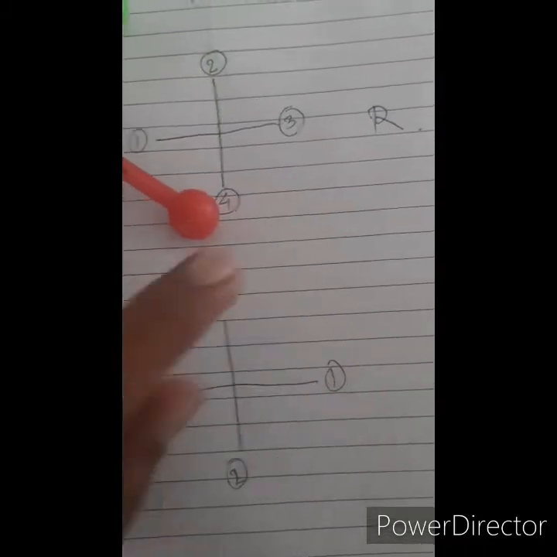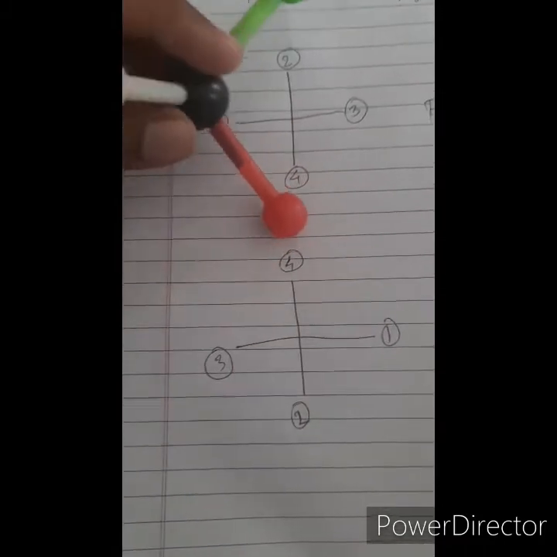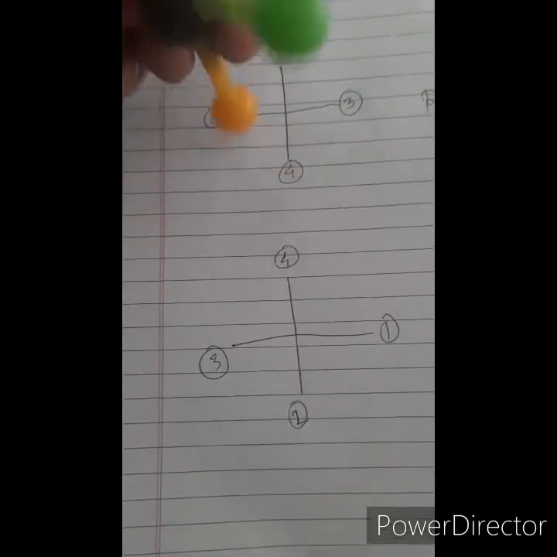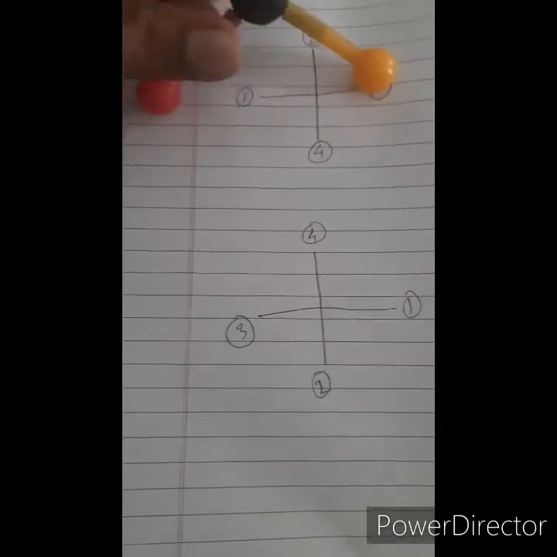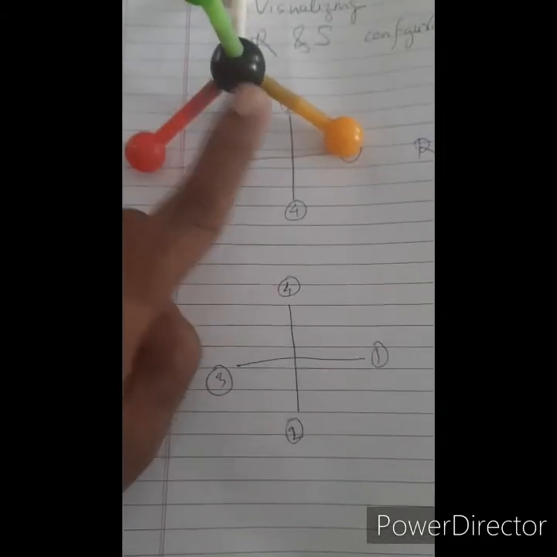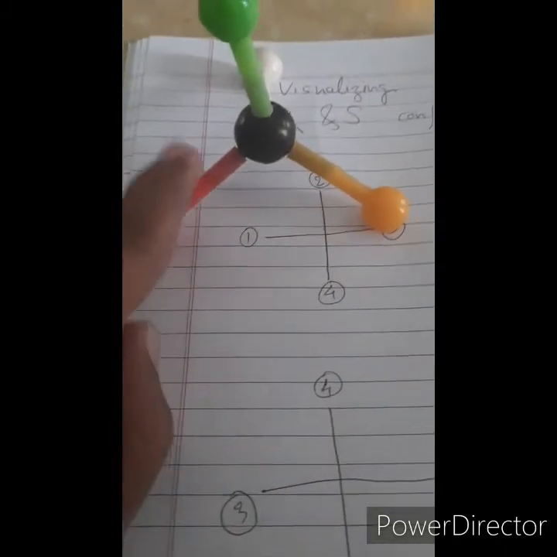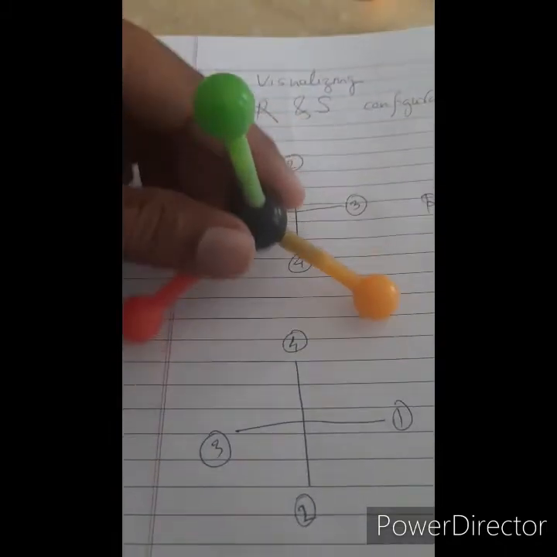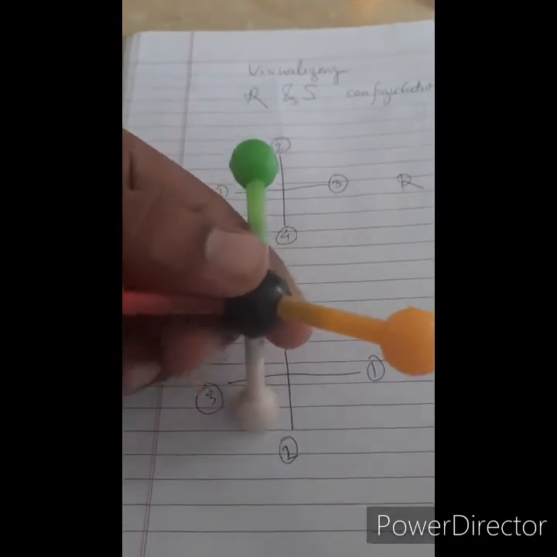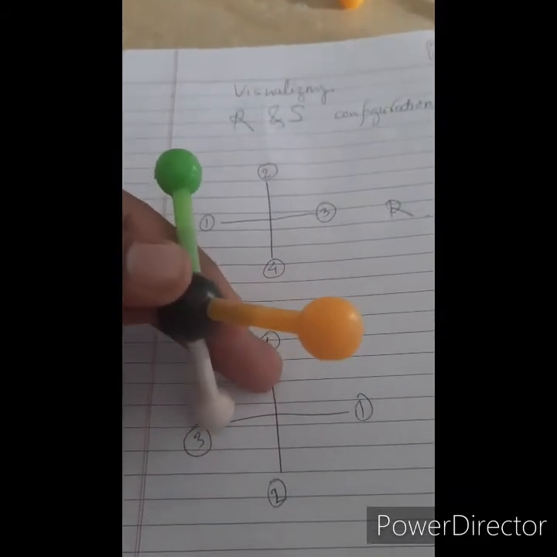This is first, like this. So this is 1, 2, 3, this is R. But here what is shown is that white is above.